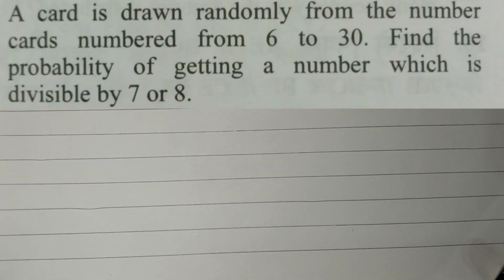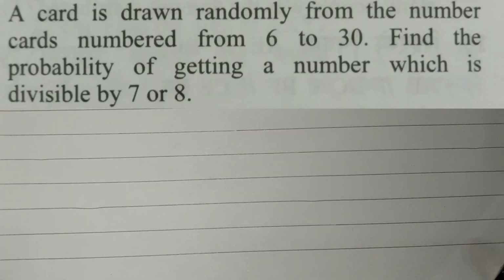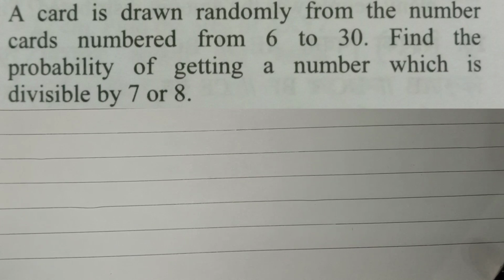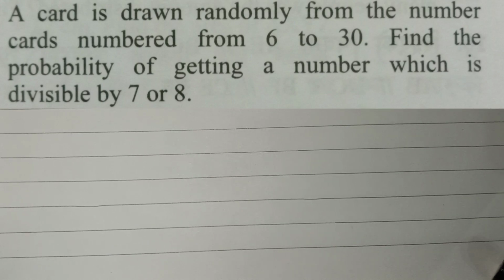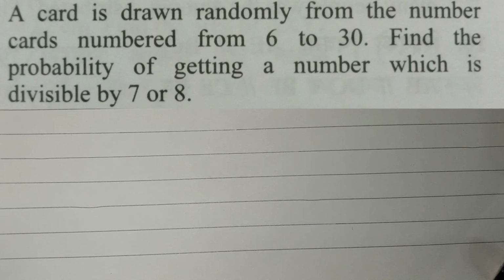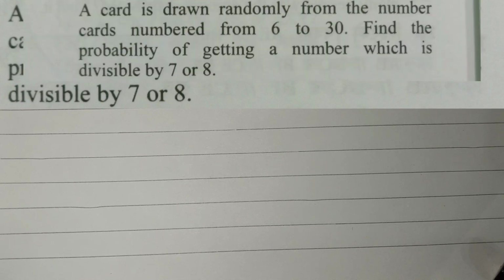Now we are going to the third question, and our third and last question in this video is: a card is drawn randomly from the number cards numbered from 6 to 30. Find the probability of getting a number which is divisible by 7 or 8. Okay, so friends, whenever you are given number balls, number cards, numbered items, then you have to be careful while finding the number of samples.